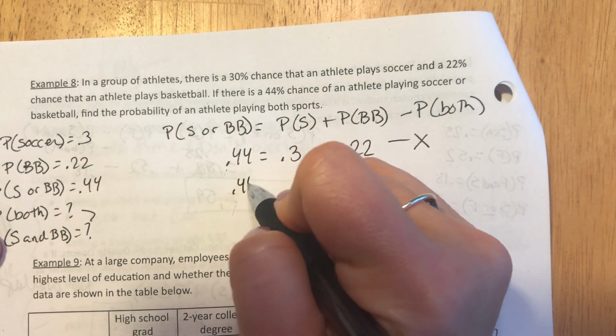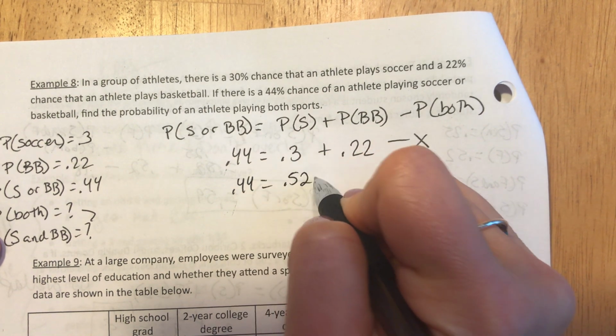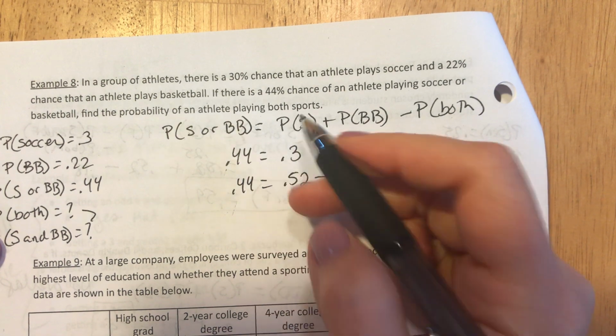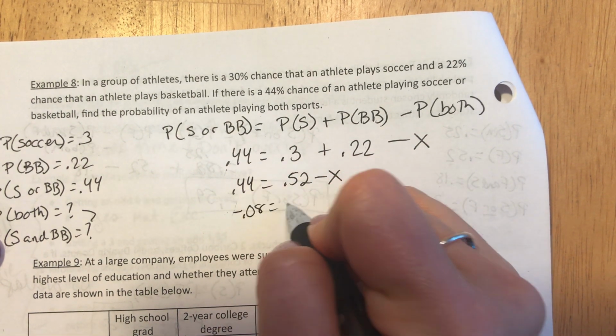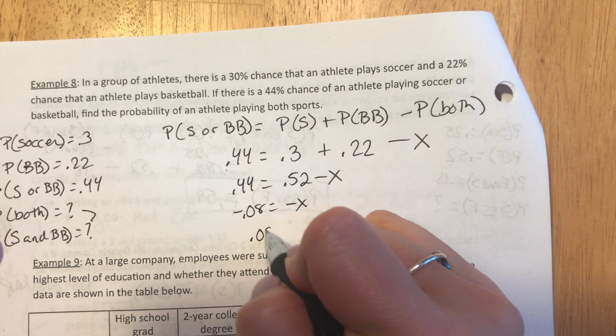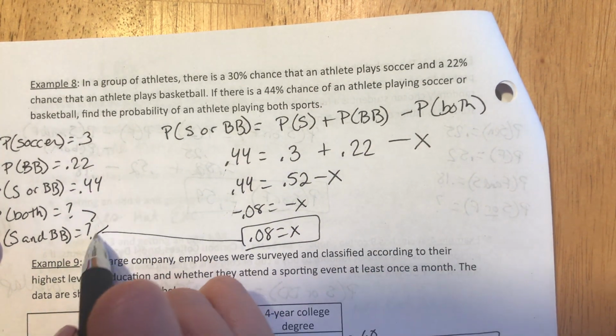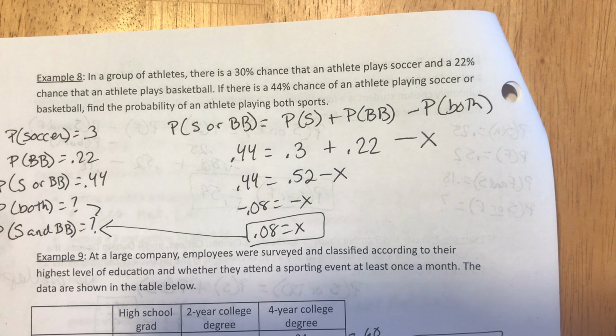So now I'm going to have 0.44 equals 0.52 minus x. I'm going to subtract 0.52 from each side. I'm going to get negative 0.08 equals negative x, which means x equals 0.08. Which means your probability of both soccer and basketball is 0.08.